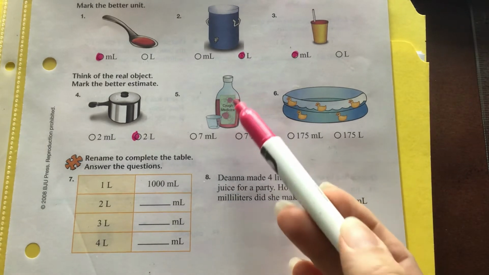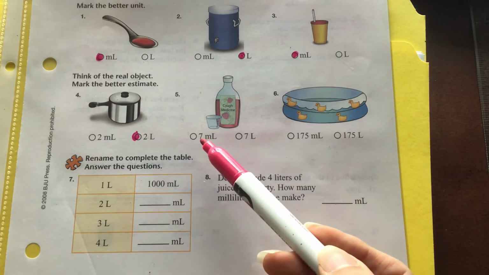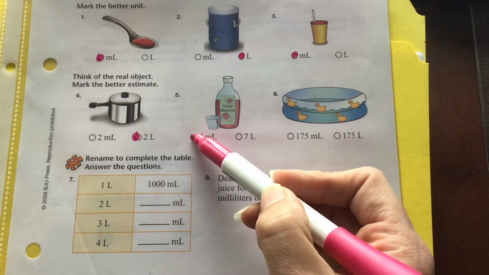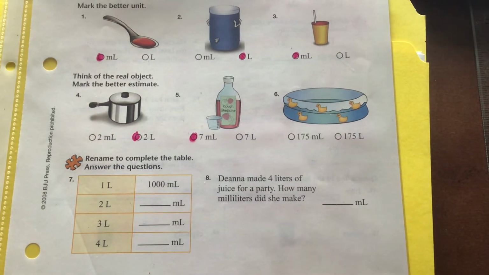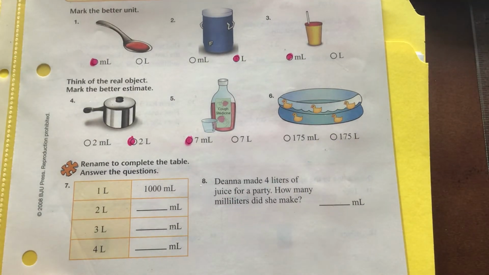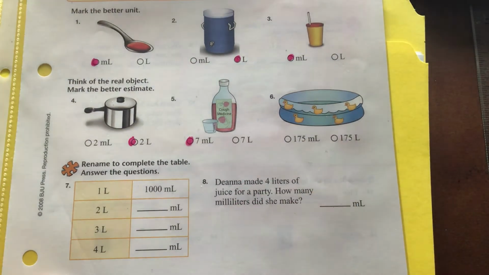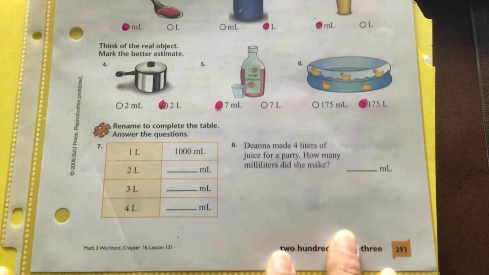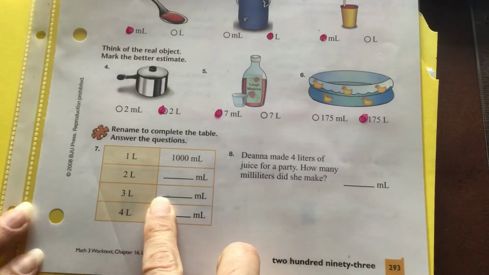Okay, here they even labeled it cough medicine for us. Would the measurement be 7 milliliters or 7 liters? Right, 7 milliliters. It's going to be small. What about the kiddie pool here? Again, the bathtub takes 150 liters. So what do you think about this kiddie pool? It's not for dolls. It's a real live kiddie pool. So we're going to talk about 175 liters. Yeah, great job.